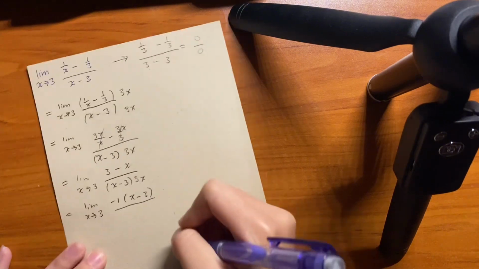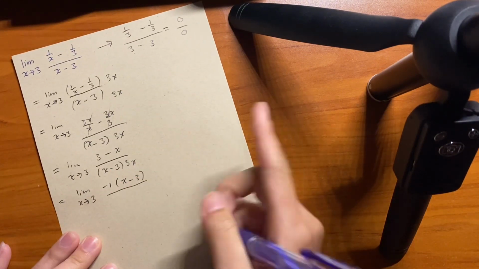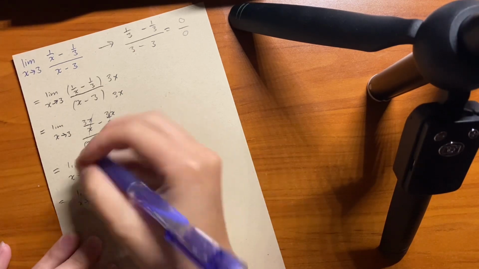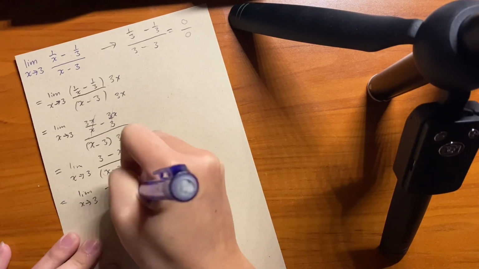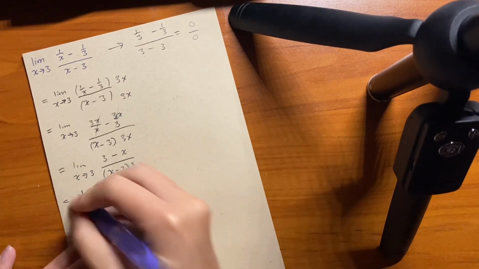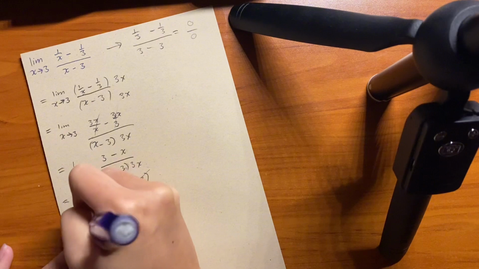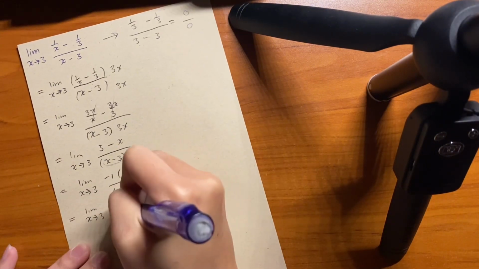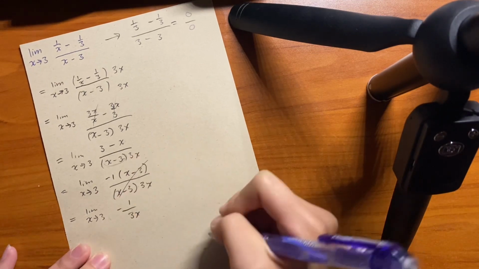We're just rewriting it, not changing much, but changing enough so that we can cancel out this part of the denominator. As you can tell, these two are the same. Cancel. And then rewrite this. So now we're just left with negative 1 over 3x.